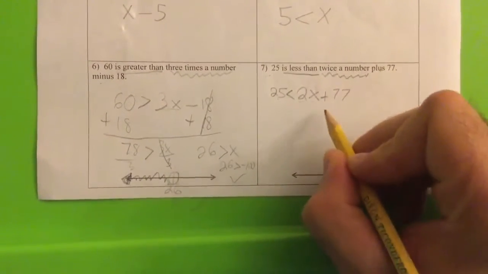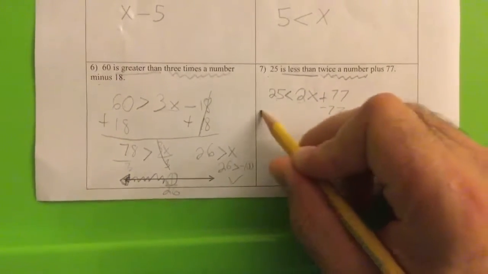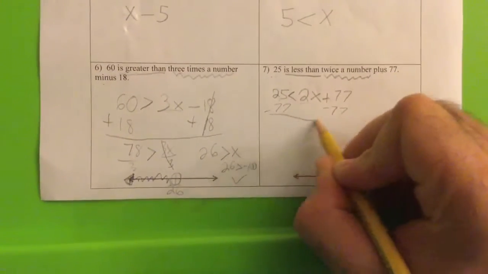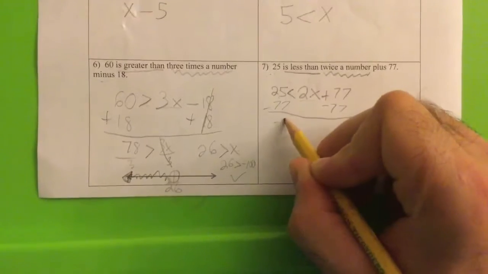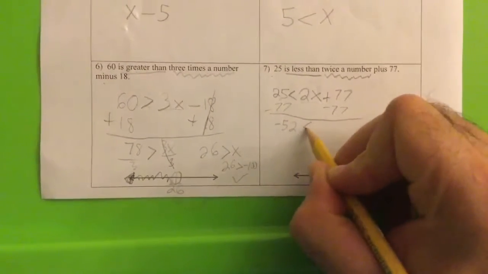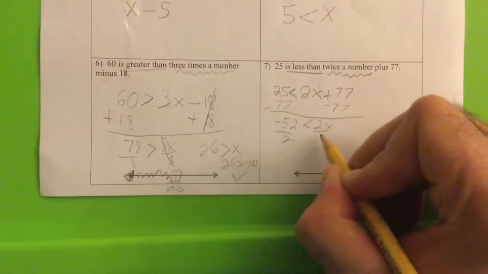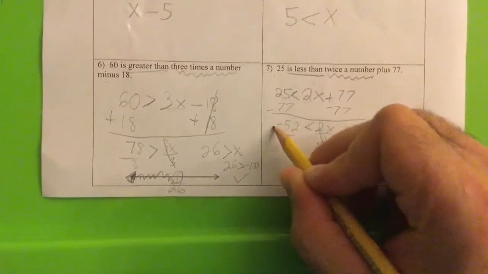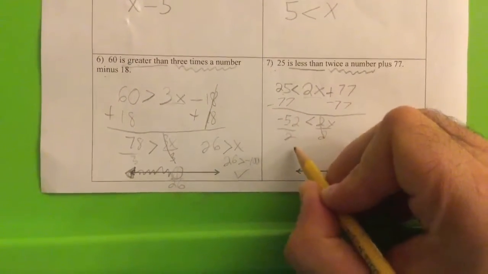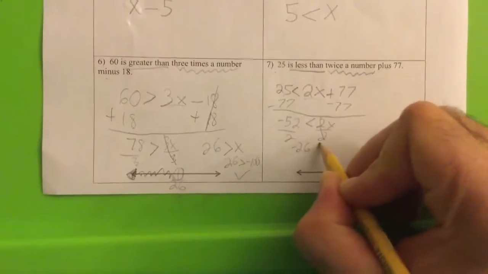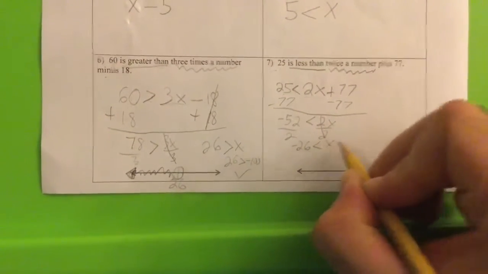So to solve this one, we're going to subtract 77 on both sides. That's going to give us negative 52 is less than 2x. We're going to divide both of these by 2. And then negative 52 divided by 2 is negative 26, and this is less than x.